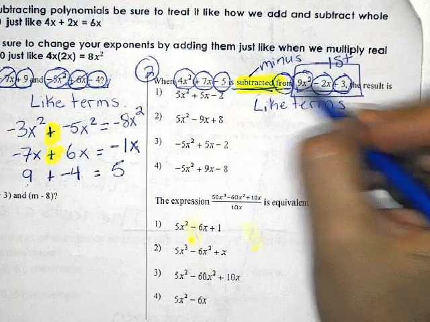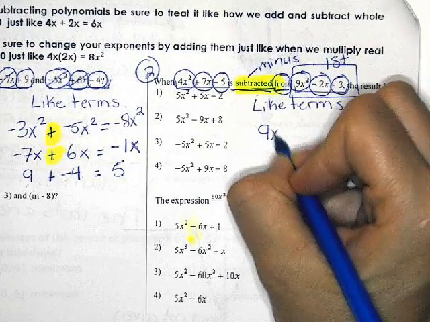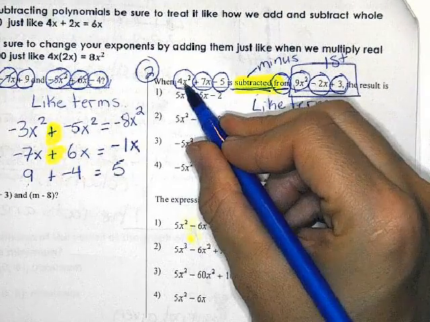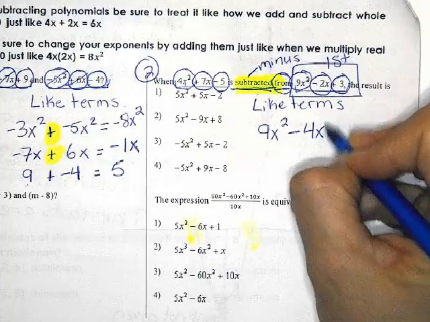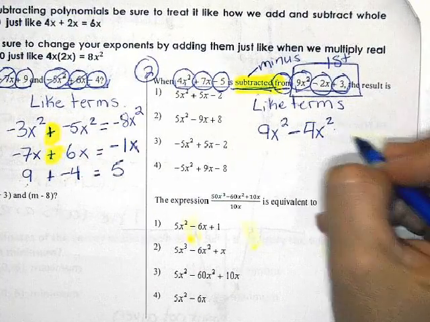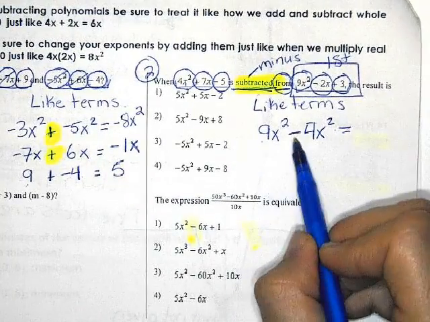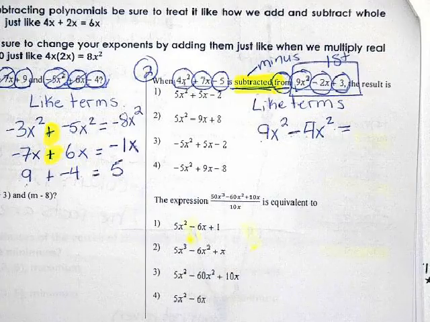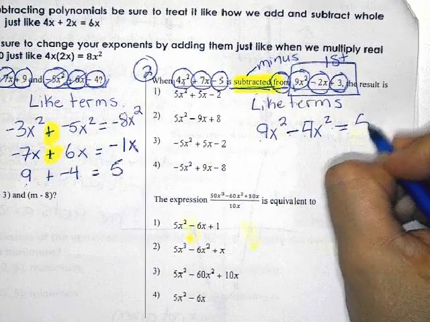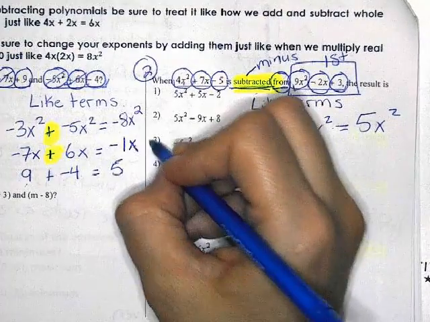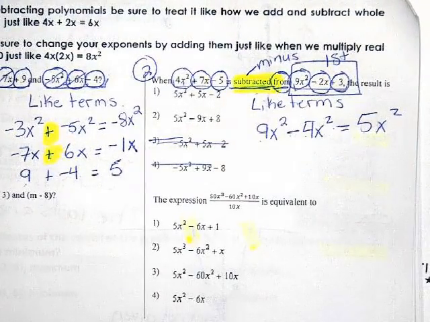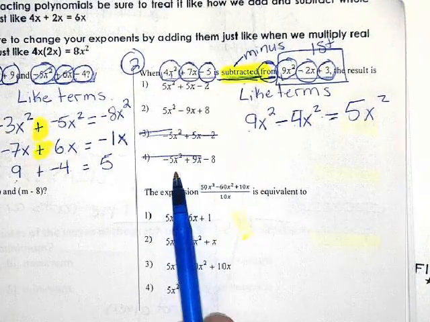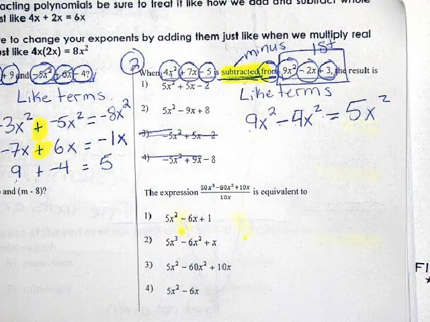So as we're setting this up, that means we're going to do that positive 9x squared minus, because of the word subtracted, the other term 4x squared. So I'll start there. Whoops, I wrote 4. Yeah, it is 4. What is 9 minus 4x squared? 5x squared. And that's how they would try to trick you, because if you did 4 minus 9, you would get negative 5. And that's how they trick kids on the Regents exam.